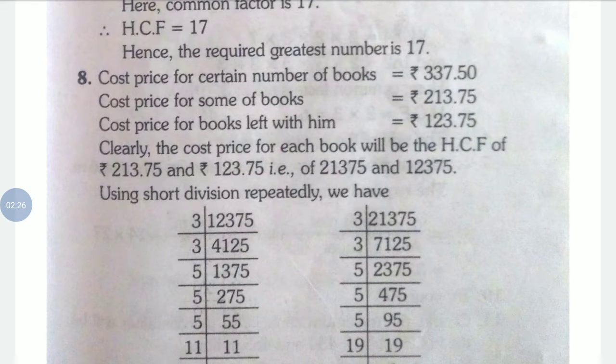Cost price for the certain number of books is rupees 337.50 and cost price for the sold books is 213.75. If we subtract them, then we get the cost price for the books left with him, rupees 123.75.